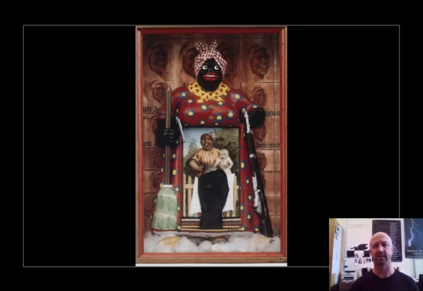This is roughly coextensive with the second generation of feminist artists, but unlike those feminist artists who are seeking to deconstruct these stereotypes according to postmodern, post-structuralist ideas taken out of French critical theory and so forth, these artists go at this question a little bit more straightforwardly.